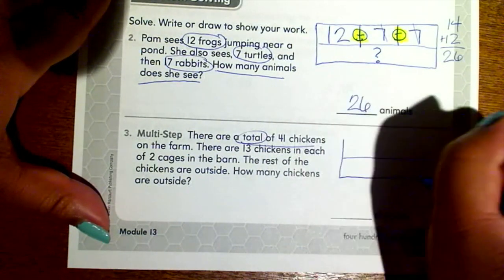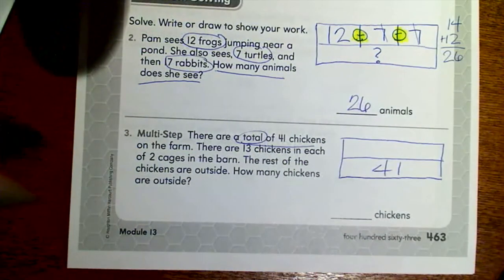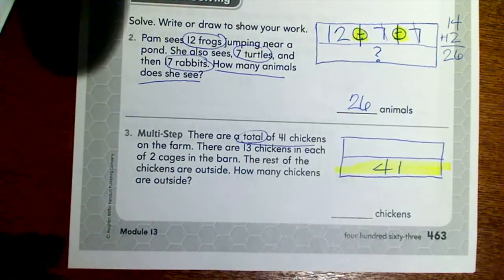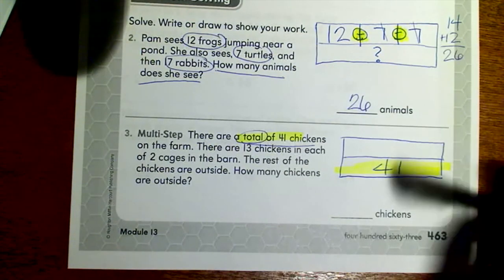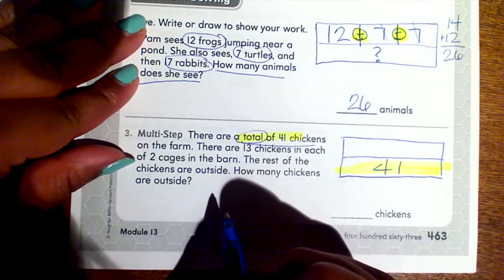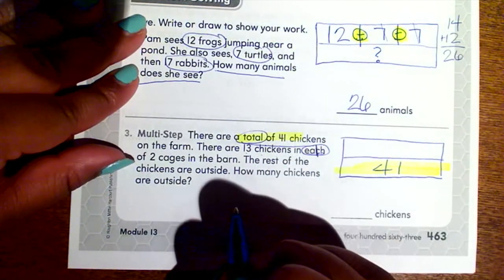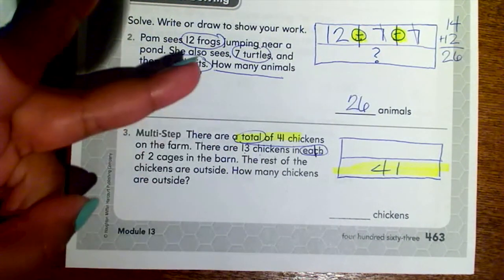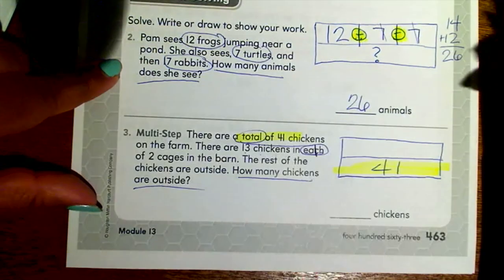Okay? Our total is 41. I love when they give us the total. Okay, there are 13 chickens in each of the 2 cages in the barn. So there's 2 cages. One has 13 chickens and the other one has 13 chickens. And the rest of the chickens are outside. How many chickens are outside?